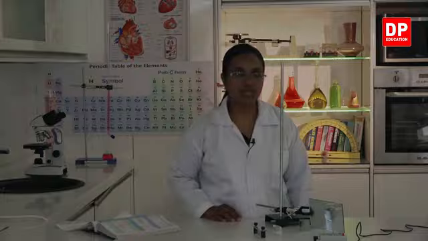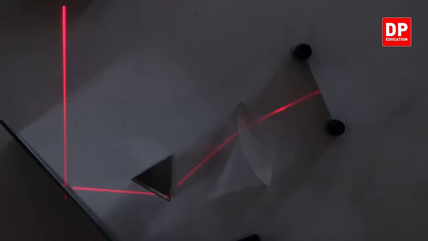Now we will observe that. So students, you can observe the ray coming from the laser pointer being reflected by the first plane mirror, going through the prism, then getting refracted by the biconvex lens and finally being reflected by the plane mirror again. So it is turned back in its path.